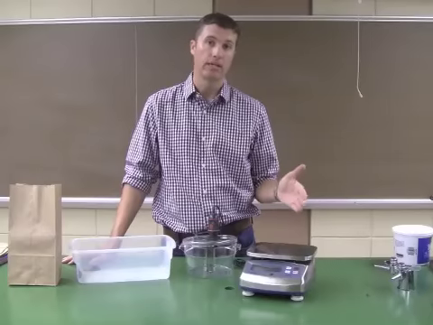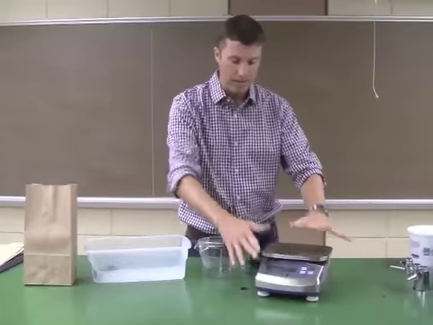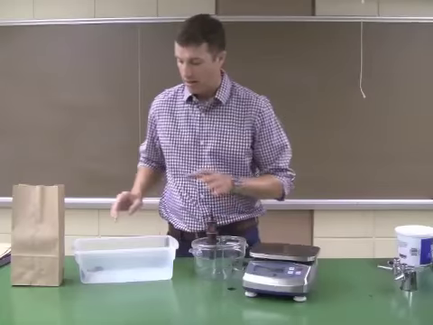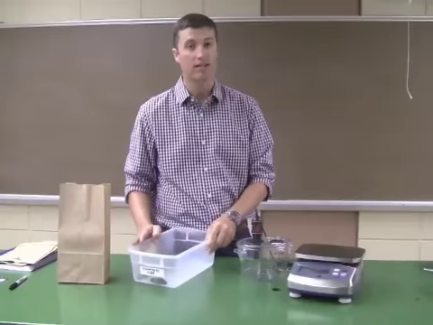Today I'm going to talk a little bit about the equipment and animals that will be available to you in lab this week. So as you can see, I've got a balance, I've got a respiration chamber with a carbon dioxide sensor. I have a little tub here with some of my six-legged friends in it.